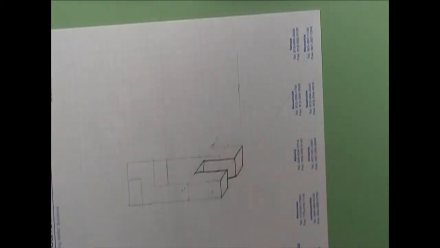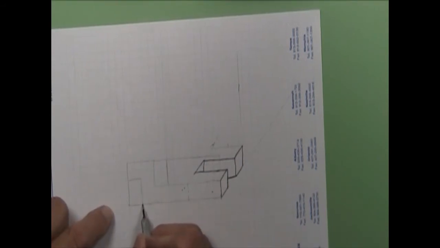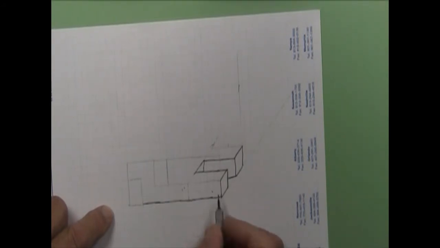Okay, so that's kind of got the L's there on that end. Now let's go back to the left side here. This stops here, so I can darken that all the way across. This one comes to here.